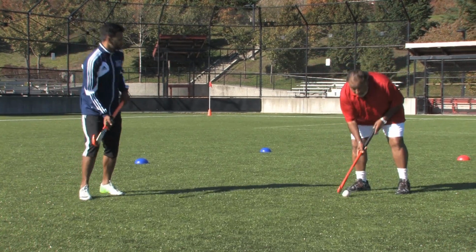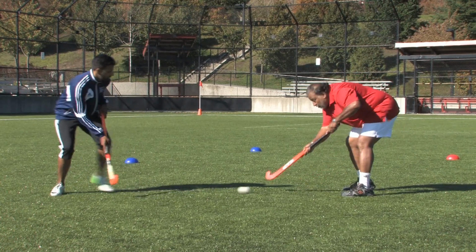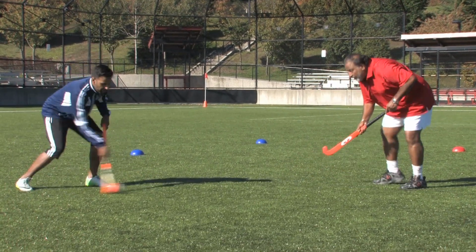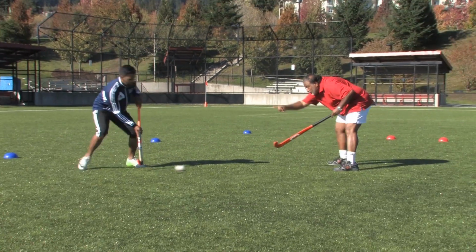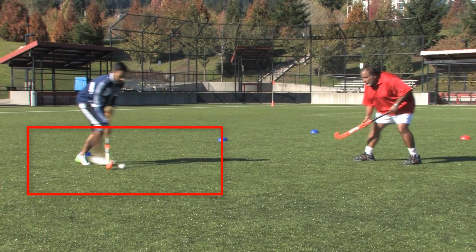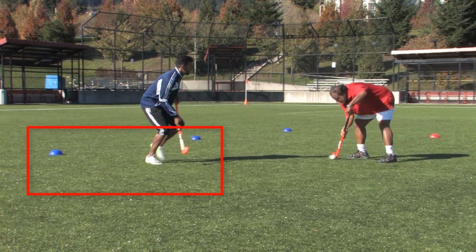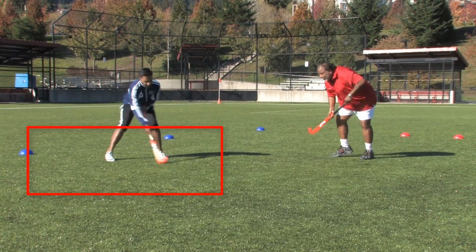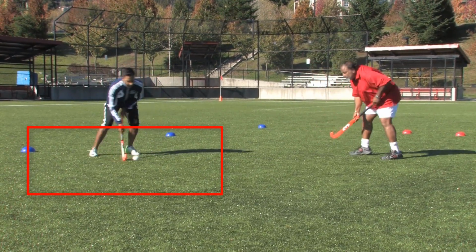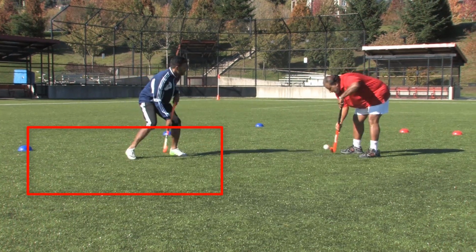Here we go. Here's the center half. Yes, Ronnie. Look, he's on his toes. Look at his little baby steps. Yes, Ronnie. Look at the way the first touch is. Look the way he brings the ball. One touch. Yes.